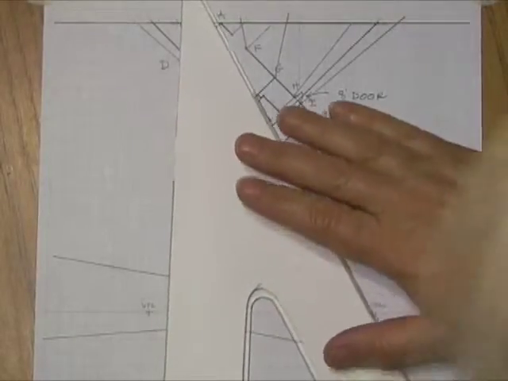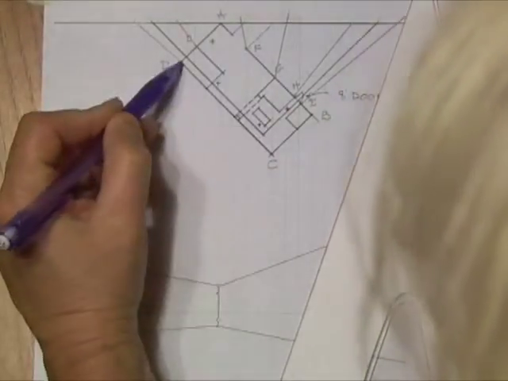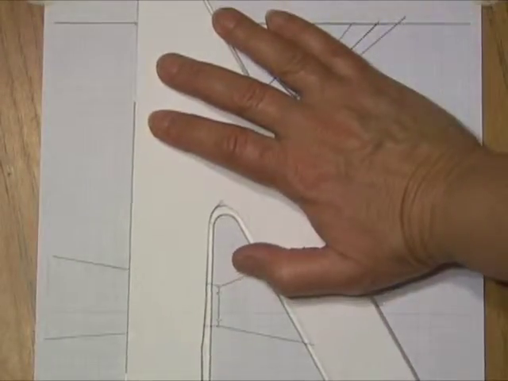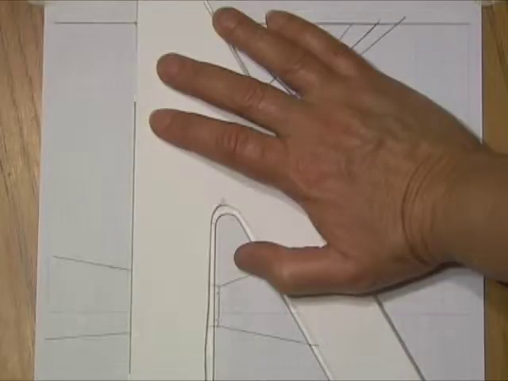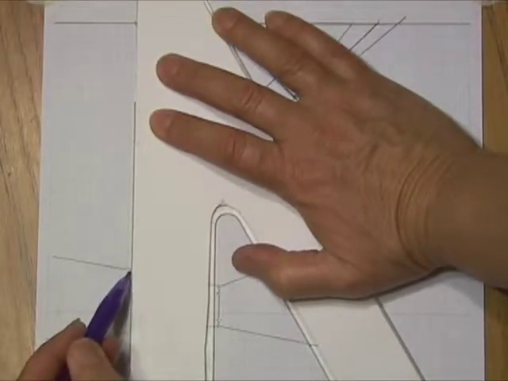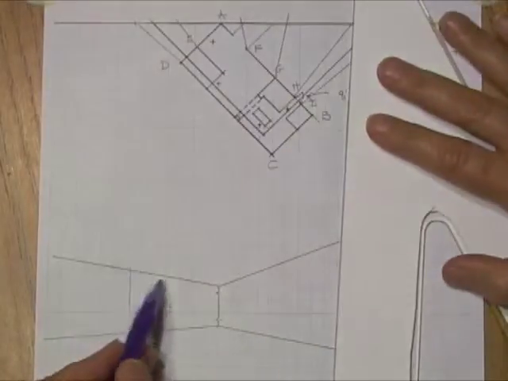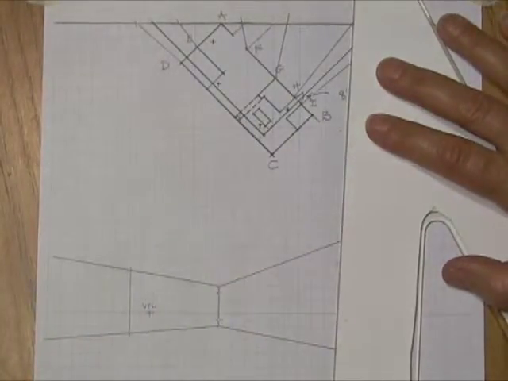Okay, first we can start with D. D I projected up to the picture plane, and there it is. And now I can bring it down to the drawing below, and I know that it goes only between the two wall lines, between the ceiling and the floor line.